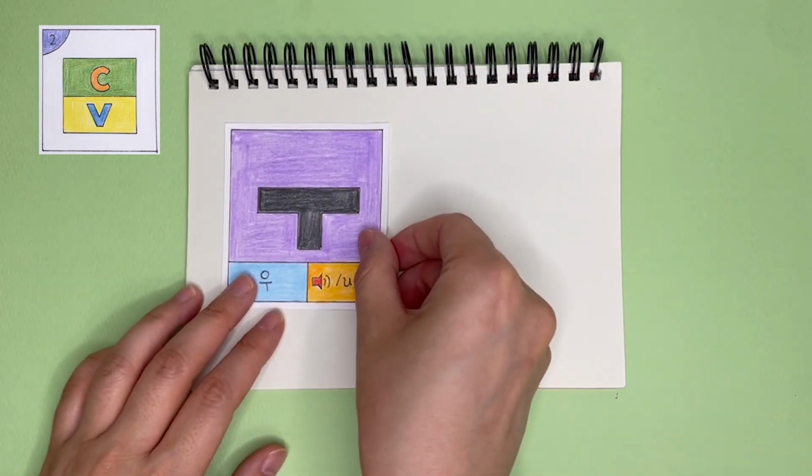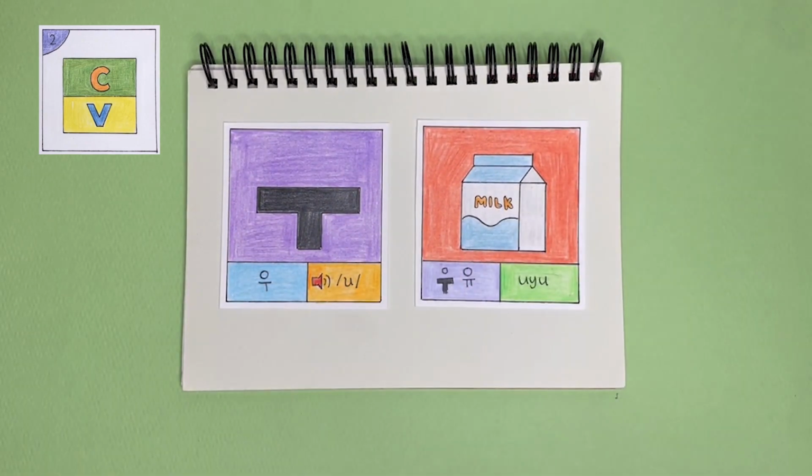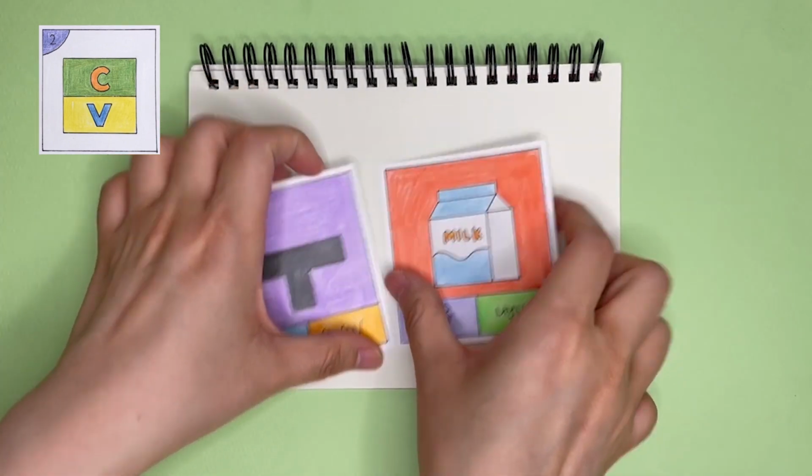The eighth vowel is 우, which is pronounced u. To write 우, you draw a horizontal line first and then write a short vertical line below it. A word that begins with 우 is 우유, meaning milk.